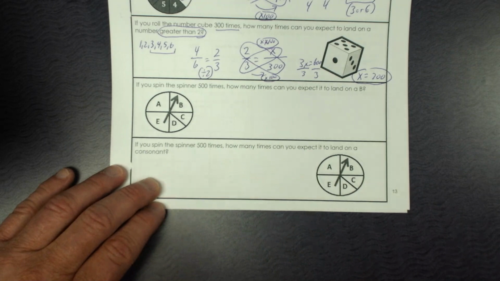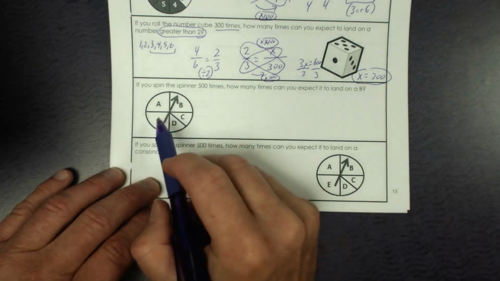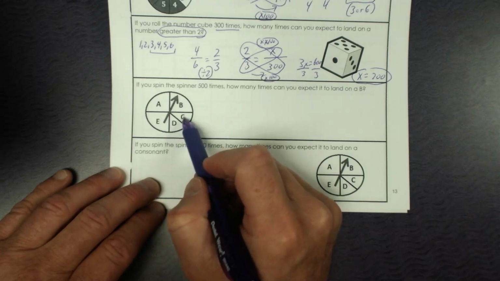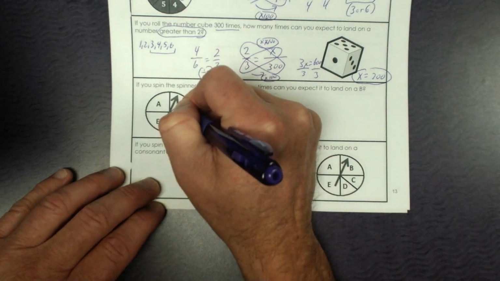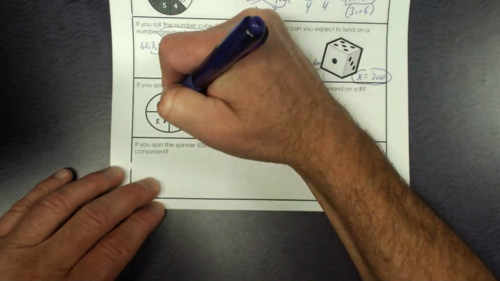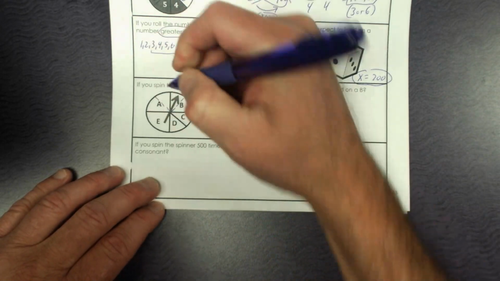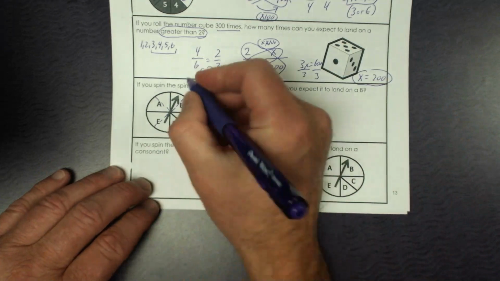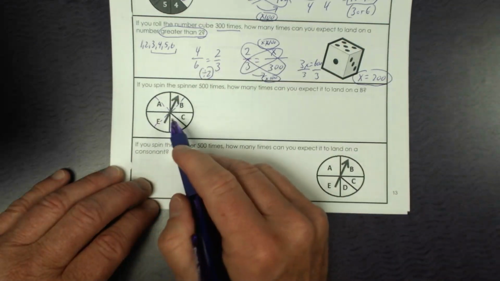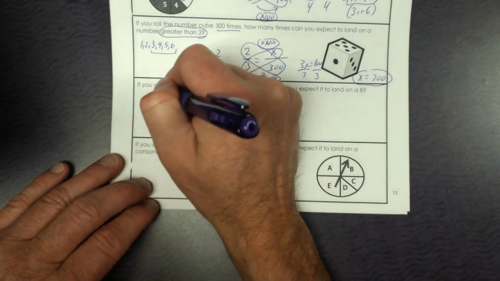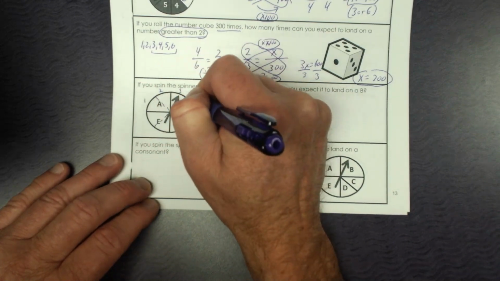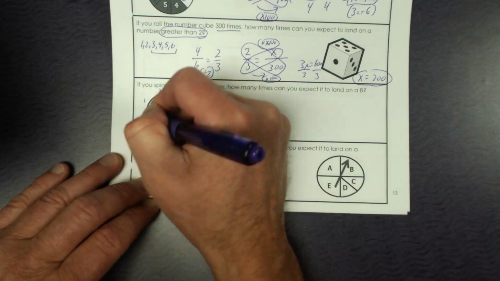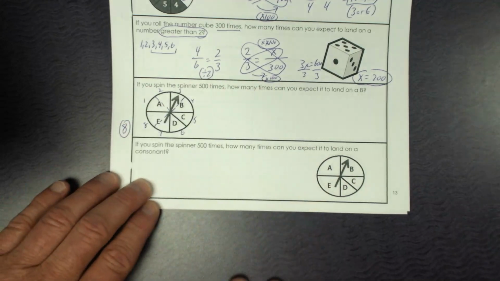All of these sections need to be even. And look, these larger sections are only 1 letter. So to get them even with these 2, I'm going to cut this section in half. I'm going to cut this section in half. And I'm going to cut this section in half. Now, these are pretty even, I guess. So let's see how many sections we have now. 1, 2, 3, 4, 5, 6, 7, 8. So I have a total of 8 sections.